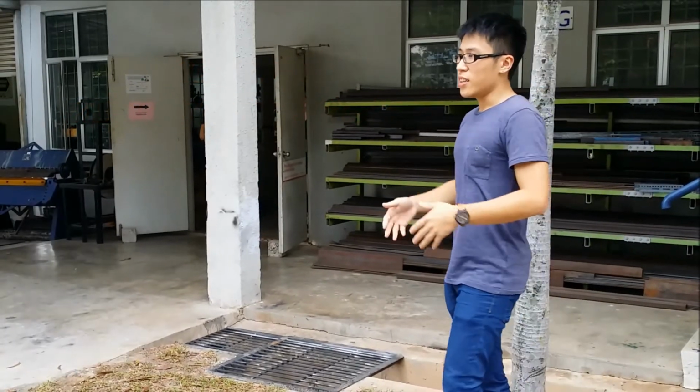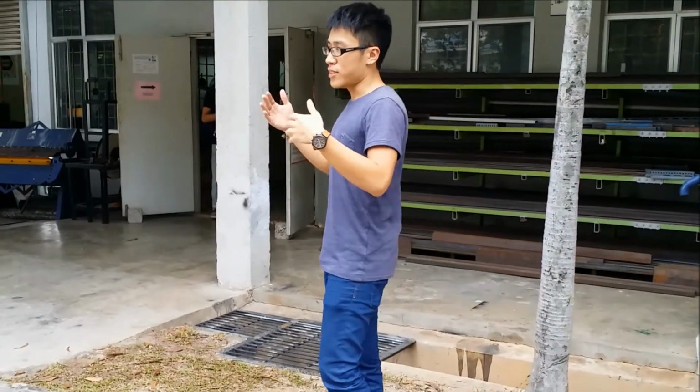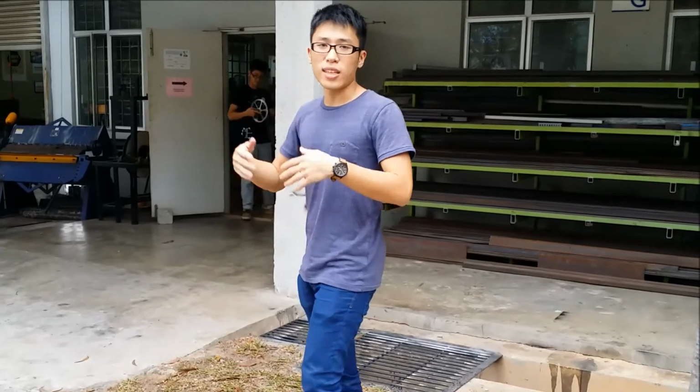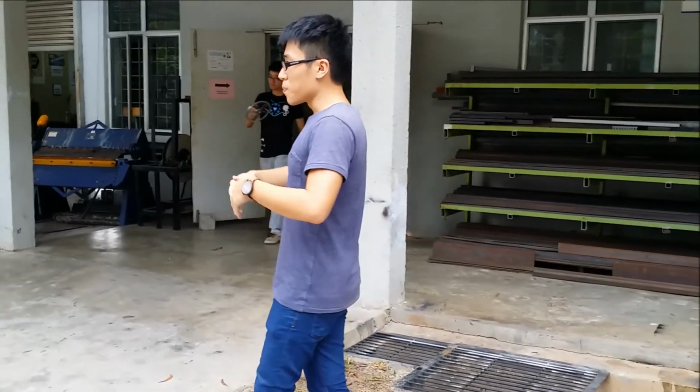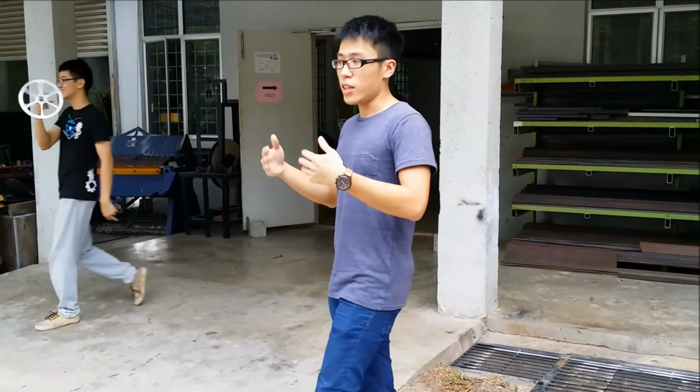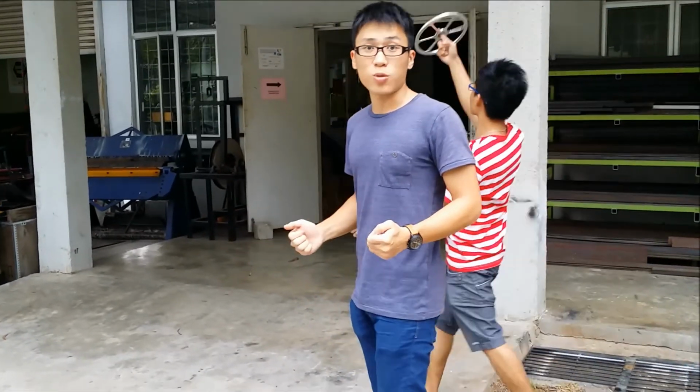So today, in this great evening, we have gathered a group of 6 mechanical students to talk about the multi-cylinder engine. So as a science student, we are always curious on how things work. So let's not wait and proceed to the details.